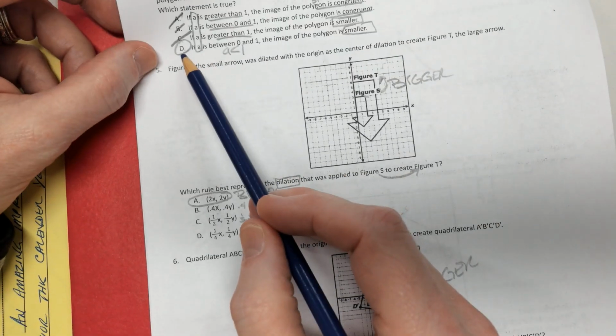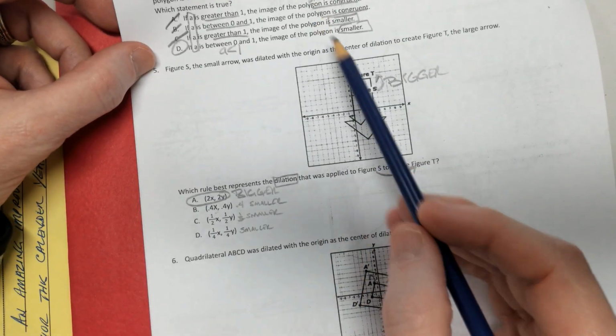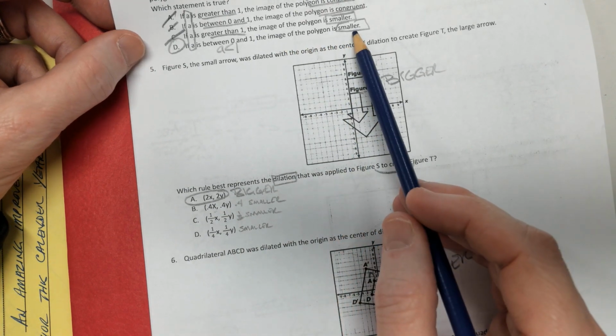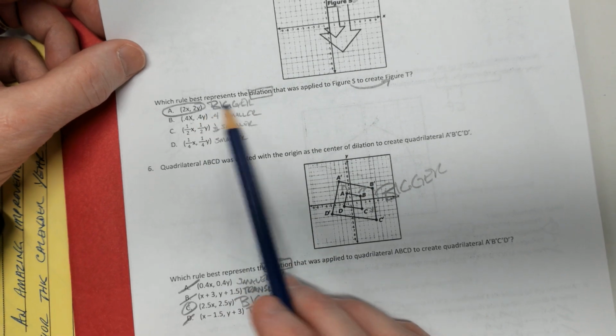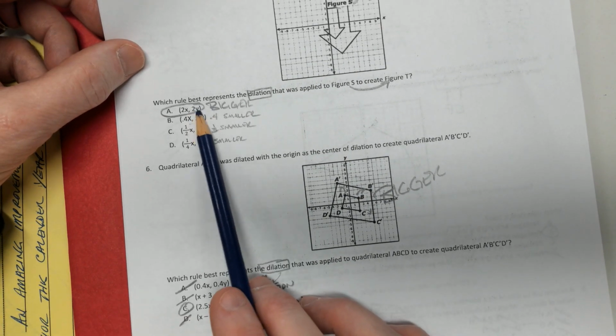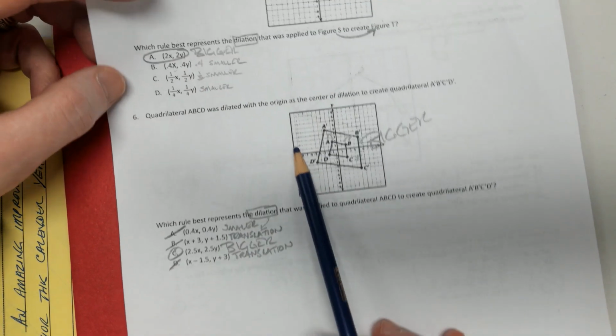Number 3 was D as in dog, smaller. Let's turn it over. Number 4 was D as in dog, because if A, the scale factor, was smaller, it had to be less than 1 to be smaller. Number 5 was A, it got bigger, and this is the only one where the scale factor was greater than 1.